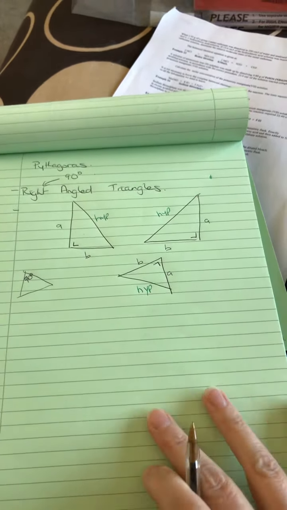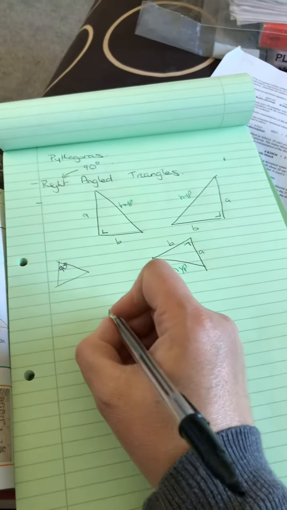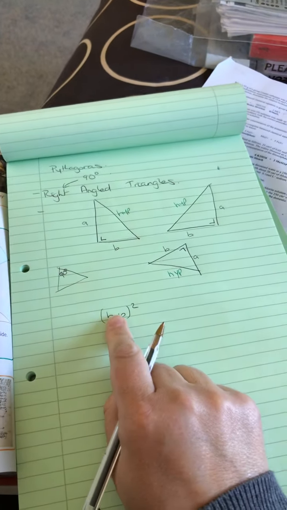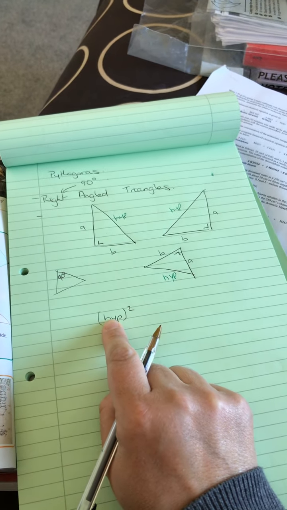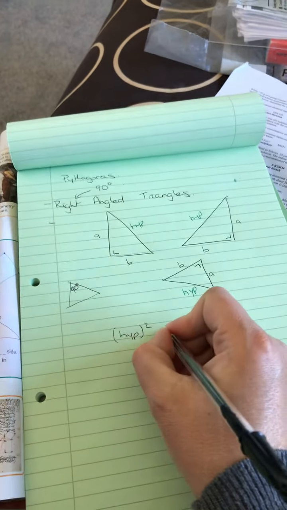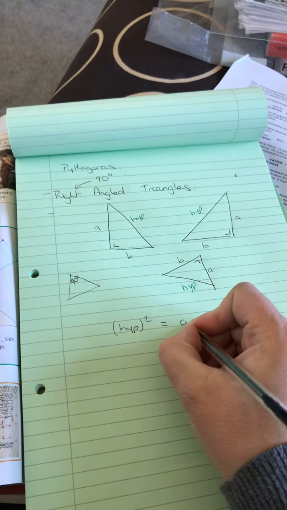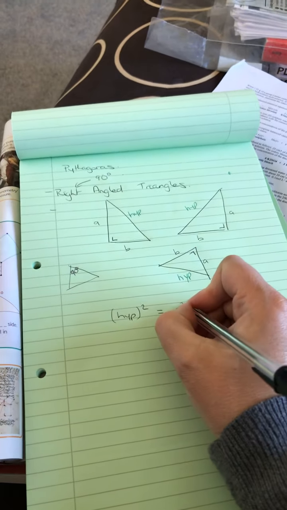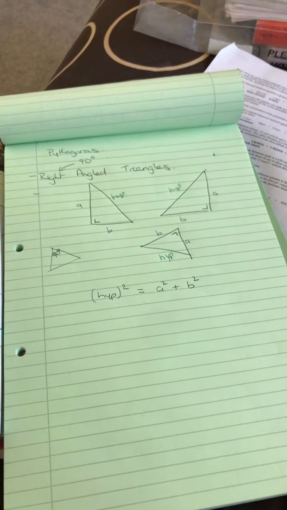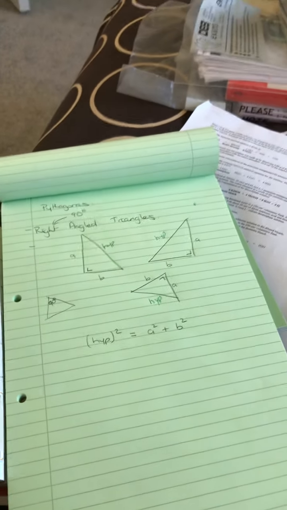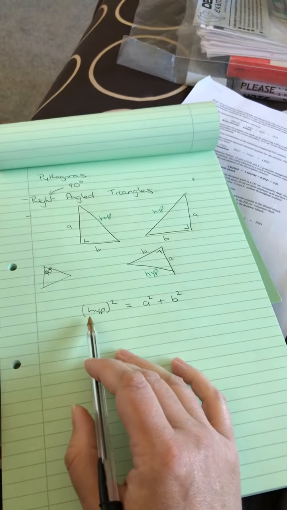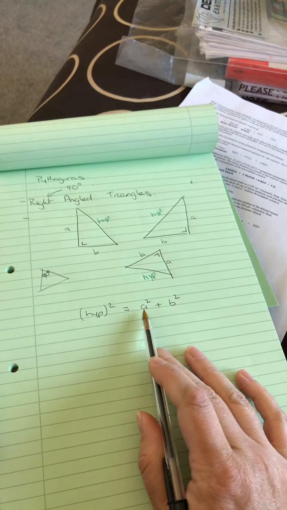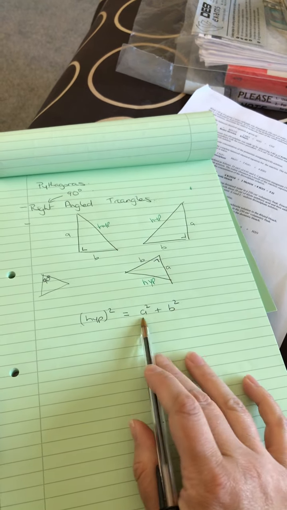The maths behind this says that if you take your hypotenuse and you square it, so if your hypotenuse was 4, you'd put 4 in this bracket, so it'd be 4 squared. It would be equal to the sum, and the word sum means adding, of the other two sides squared. That is what Pythagoras' theorem says. Pythagoras' theorem says the hypotenuse squared is equal to the sum, being adding, the other two sides squared.